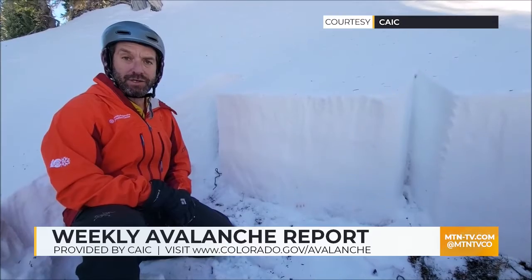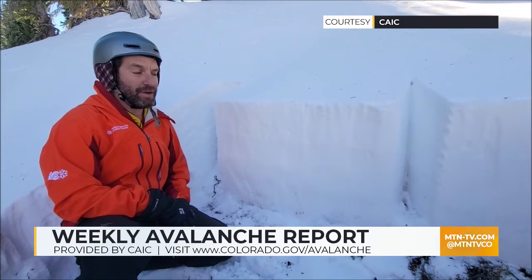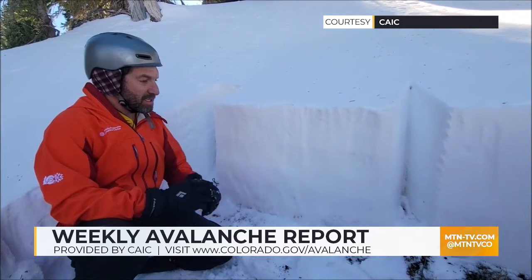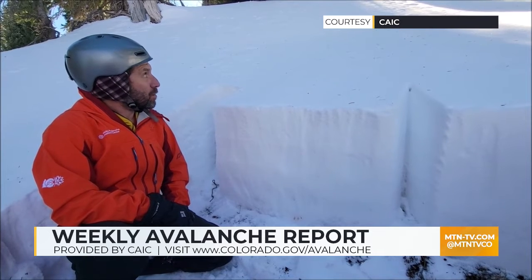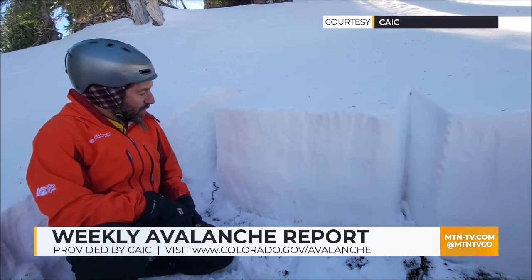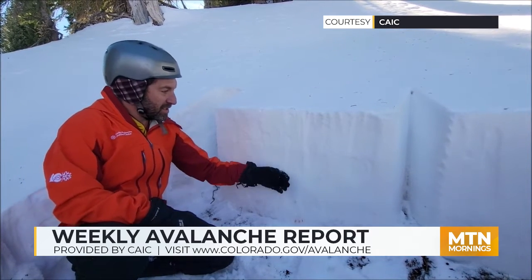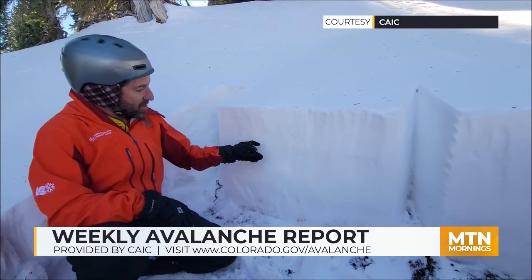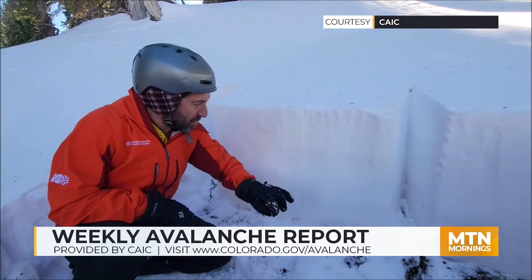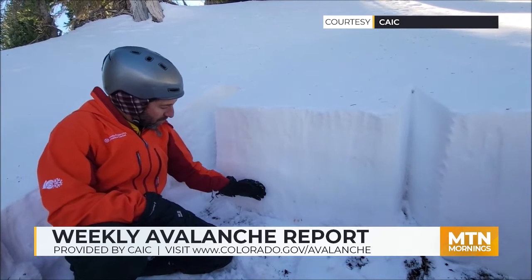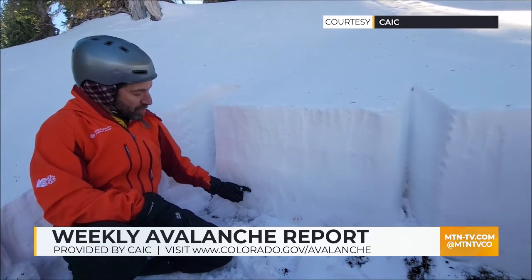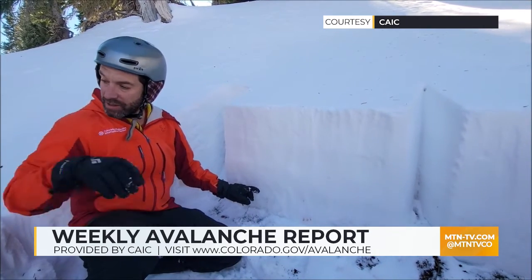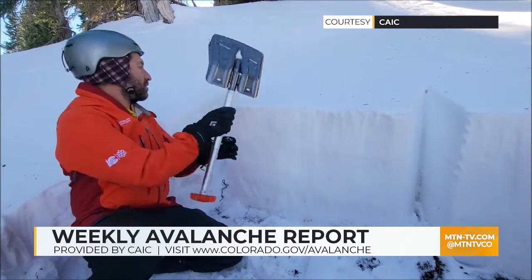So we're at a near tree line slope, 11,800 feet on a northeast facing slope. We've got about a 60 centimeter snowpack here in a relatively well protected area. We do have two layers of buried facets that we're curious about. One is a layer of near surface facets about 20 centimeters down underneath the most recent storm snow. And we have some slightly larger but rounding facets which make up about the bottom 20 centimeters of the snowpack. So let's see what we get here.